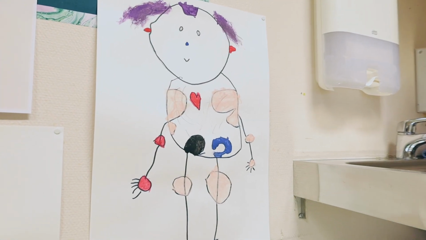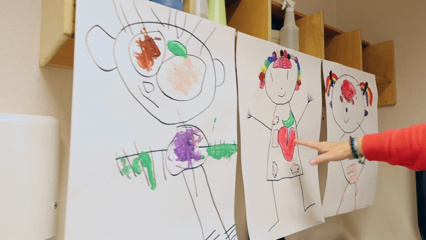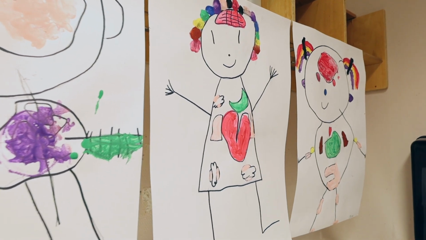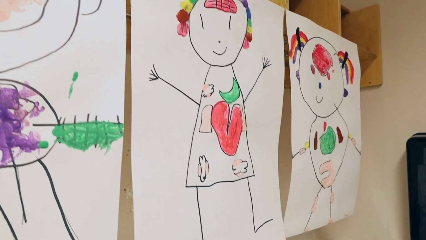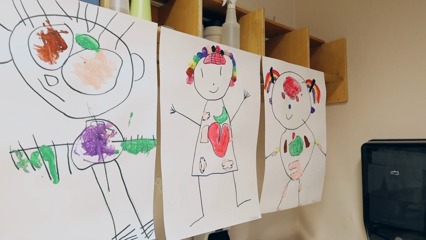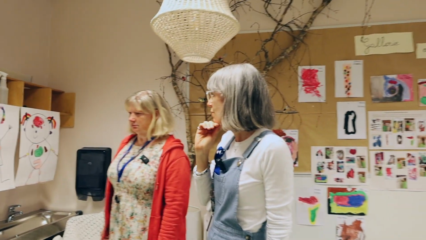Some children have added lots of colour and they've got very colourful organs. Other children stuck to the pinks and the red colours. This one even added the muscles on the bones, because we learned that a body cannot move without muscles which are attached to the bones.